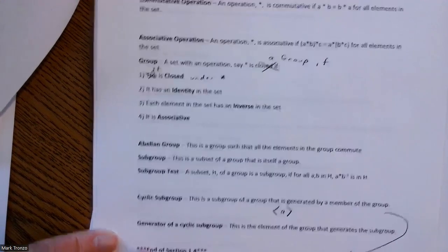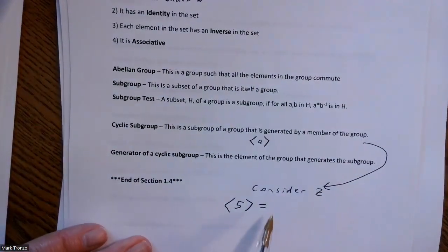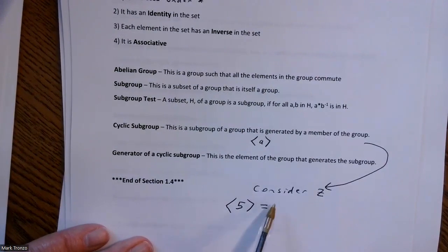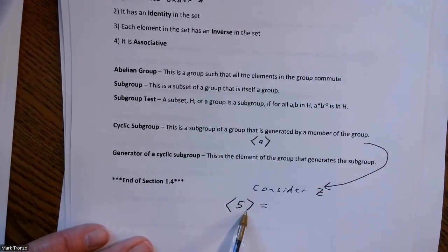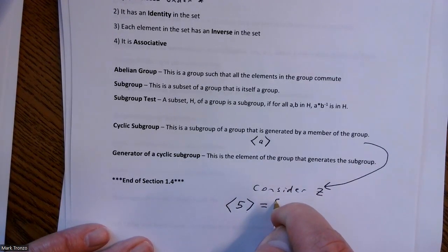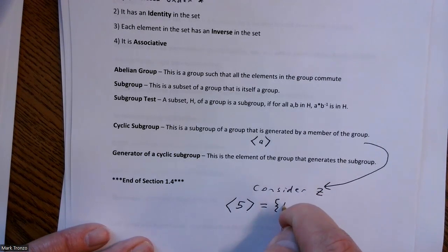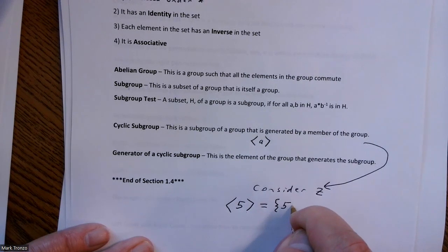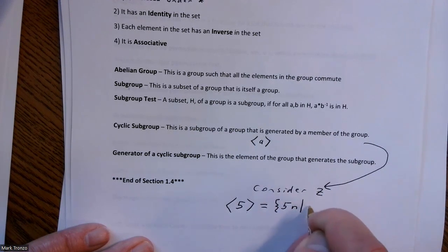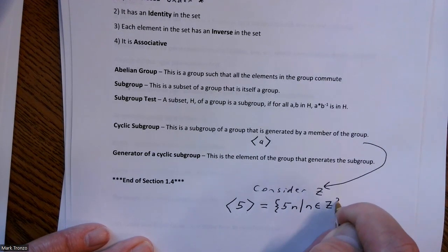One of the ones we did today was like 5. Now notice 5, if you take all the multiples, let me say it this way. If we take 5n such that n is in the integers.